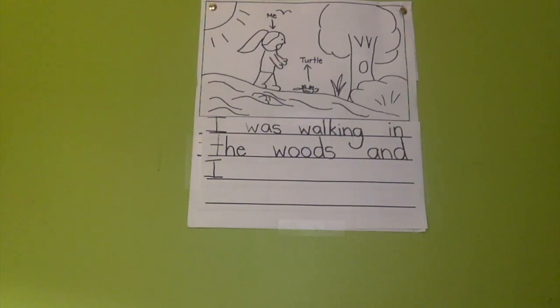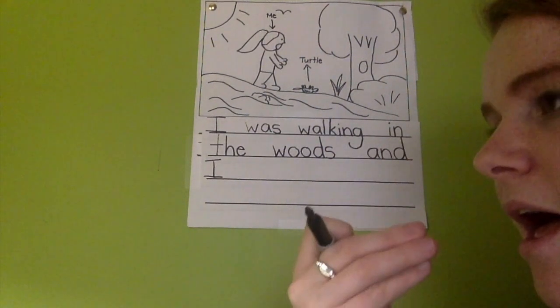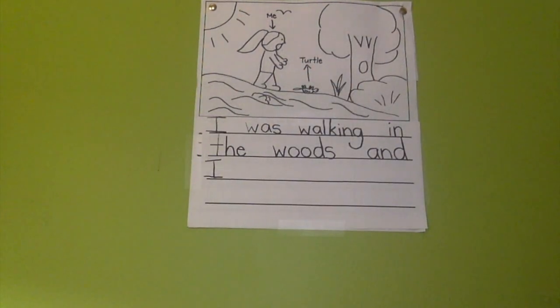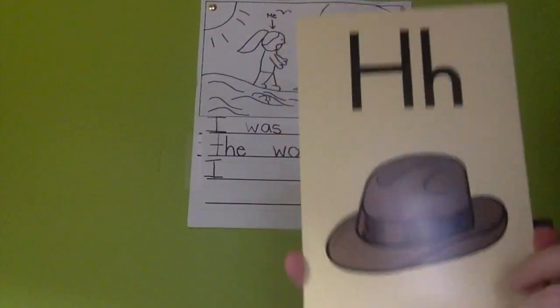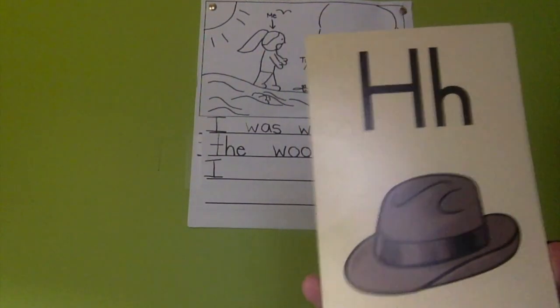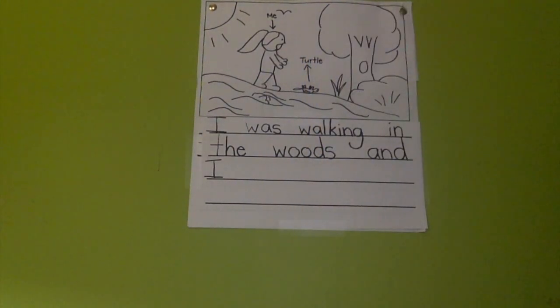This is where stretching my sounds can really help. Helped. The first sound I hear in the word helped is H. Helped starts with the same sound that the letter H makes.